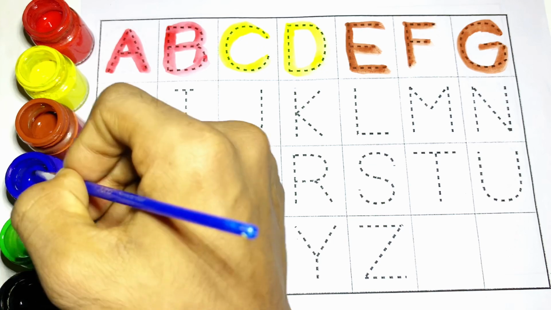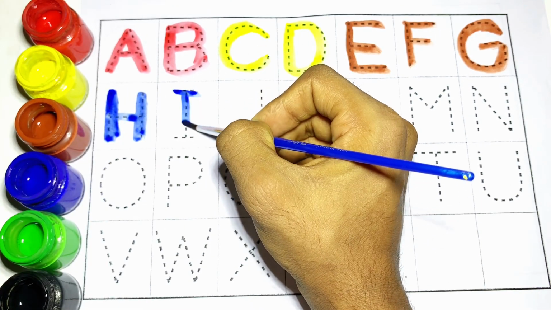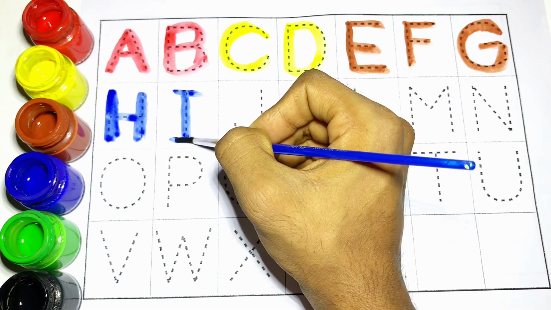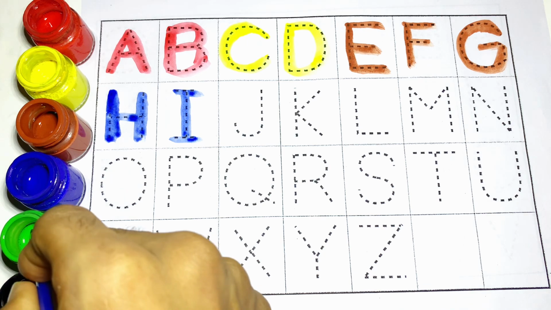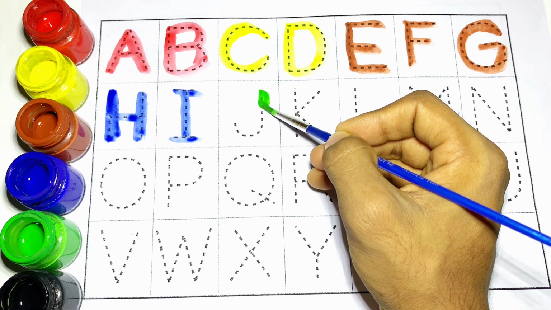Kids, again use blue color and draw I. I for ice, I for ice cream. The alphabets of I. Kids, now draw J. J for joker, J for jackfruit. The alphabets of J. And use green color, green color.